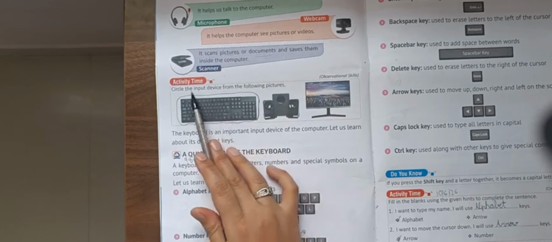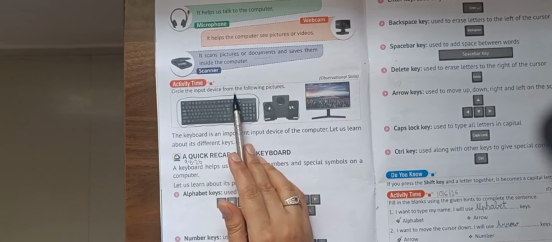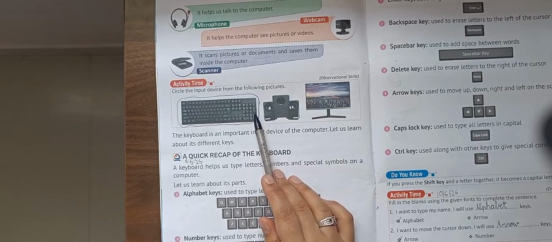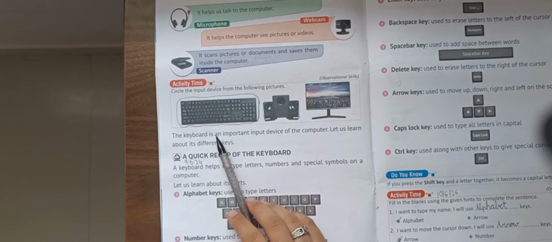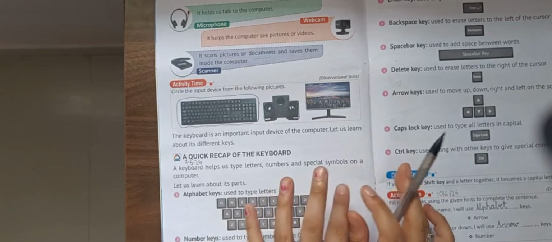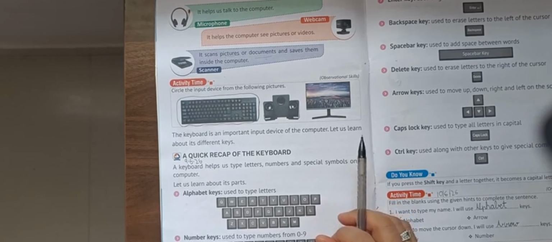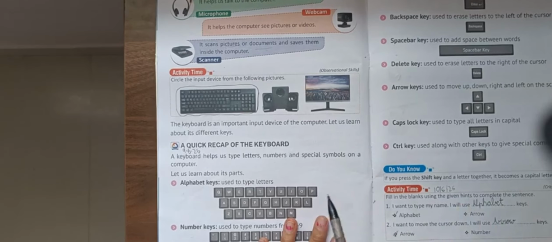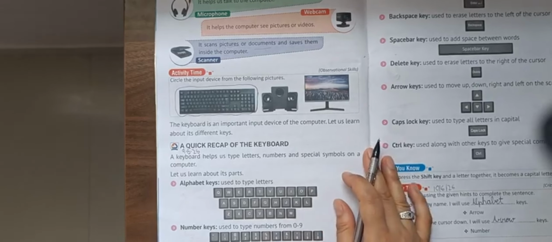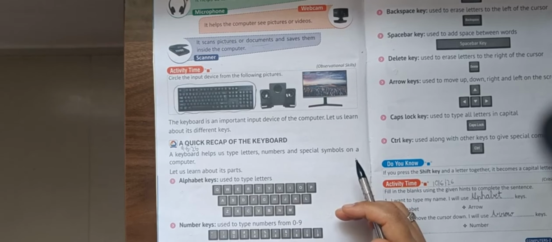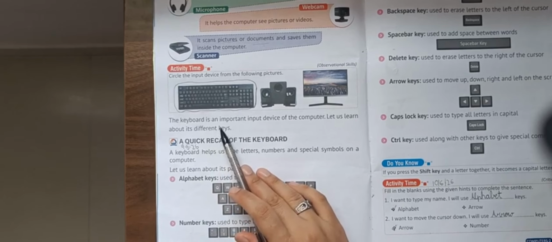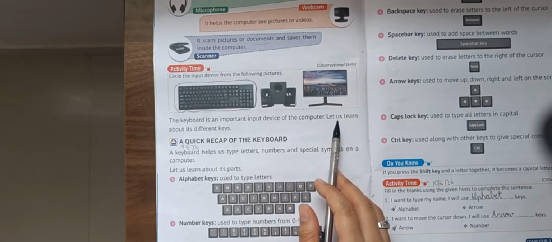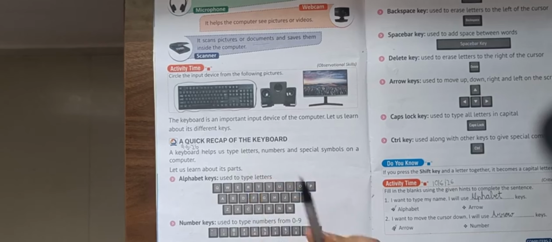Next is activity time, kids. Circle the input device from the following pictures. Which one is the input device? Keyboard, speakers, monitor. Keyboard. Using the keyboard we input words, numbers and any command. We use arrow buttons to go up and down. So the keyboard is the input device. The keyboard is an important input device of the computer. Let us learn about its different keys.